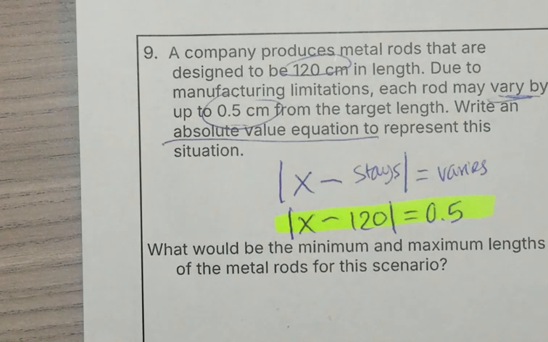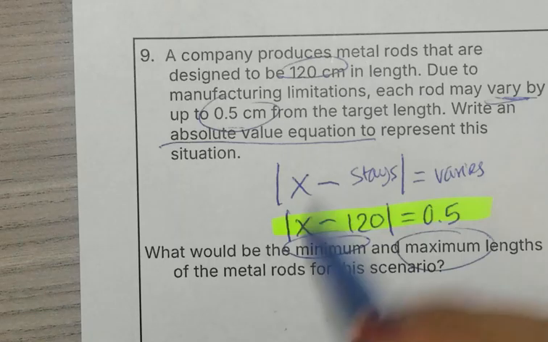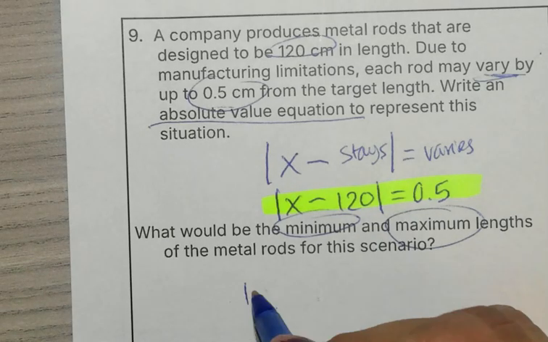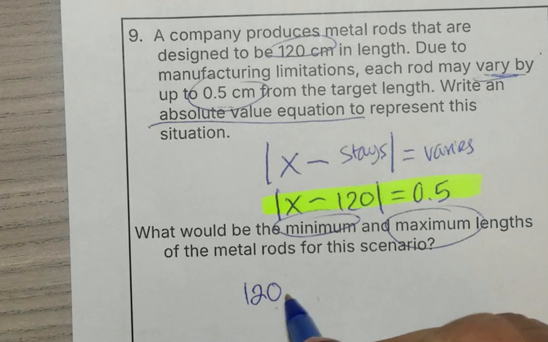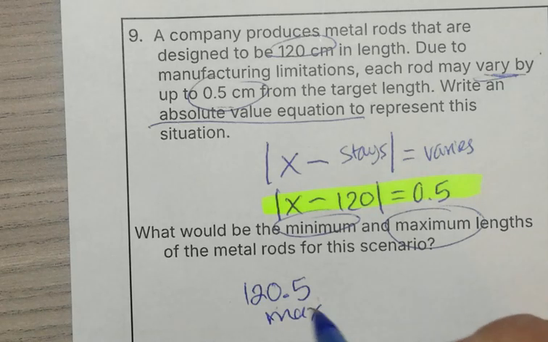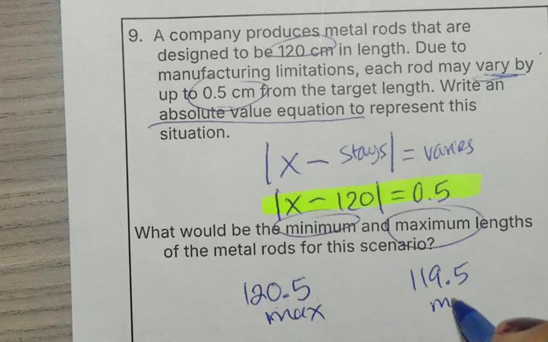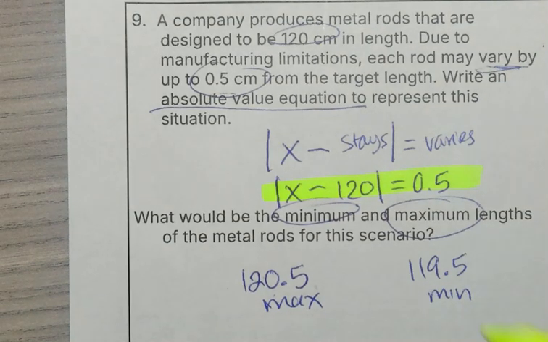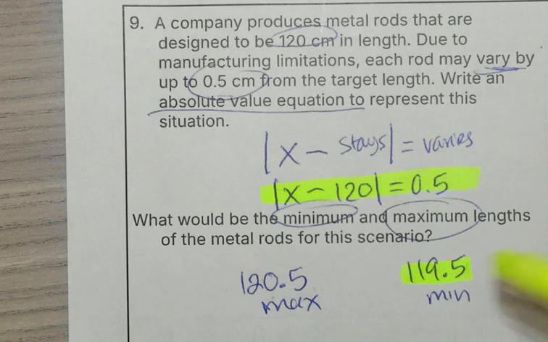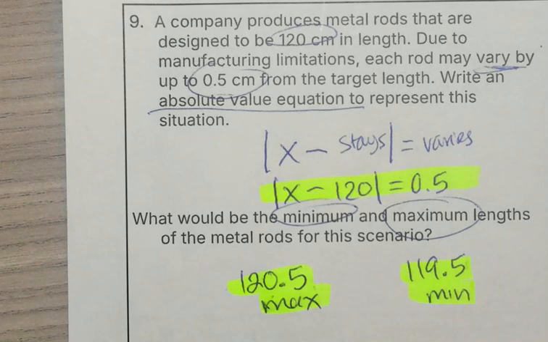And then it's asking for a minimum or maximum of the rods. So you just basically have 120.5 as your max, because you add it, and then 119.5 as your min, because you subtract it. So you can always solve the equation for this or just logically reason your way through it. Okay, hope this video helps you.